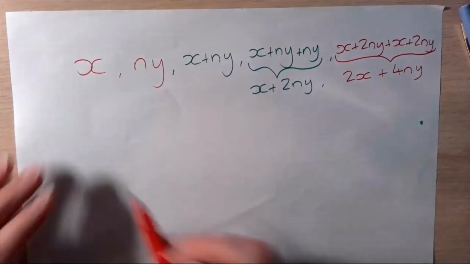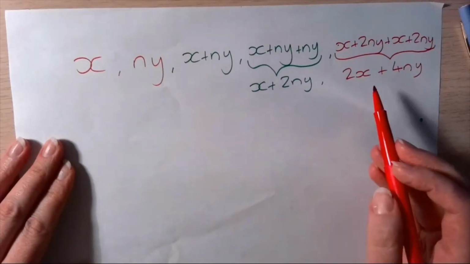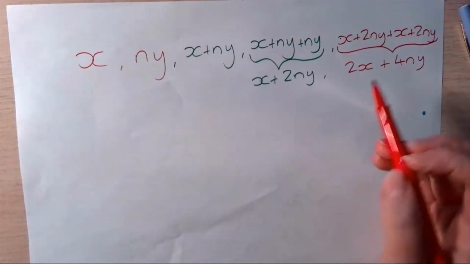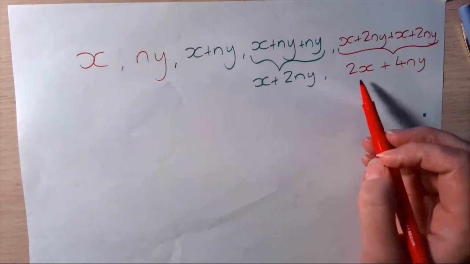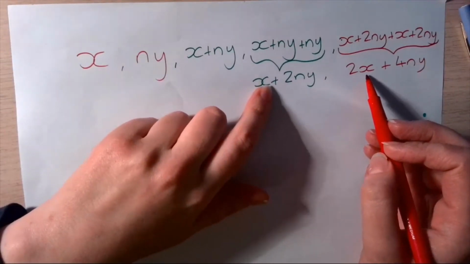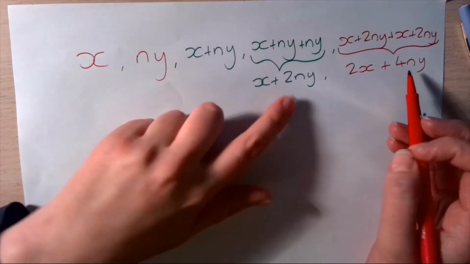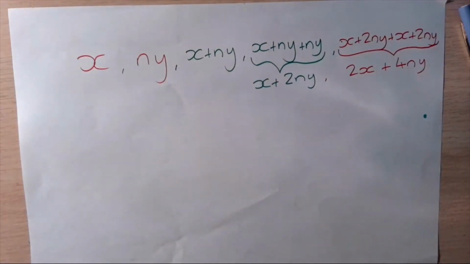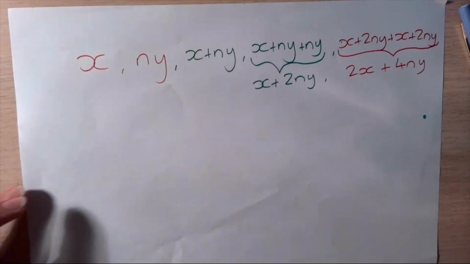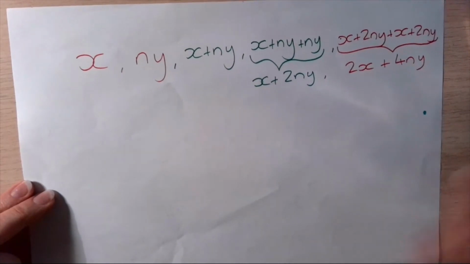Okay, right, so I'm not going to go any further with that one. I think you can probably start to see the pattern. So your next term is going to be 3x, got 3x's here, plus 6ny. Okay, 3x plus 6ny. And it's going to continue. Right, so that's those. Let's go back to the PowerPoint we were working through and carry on with that. You're going to have the opportunity to practice some of these.